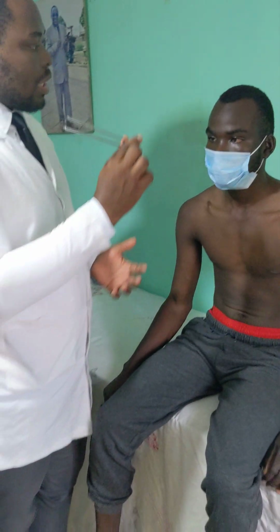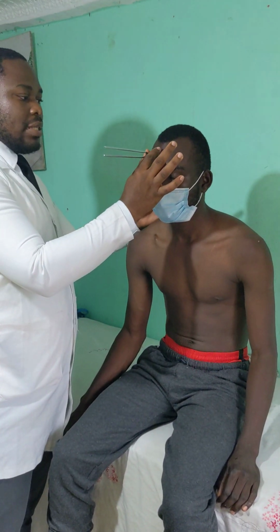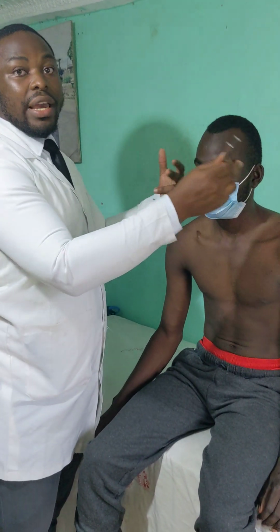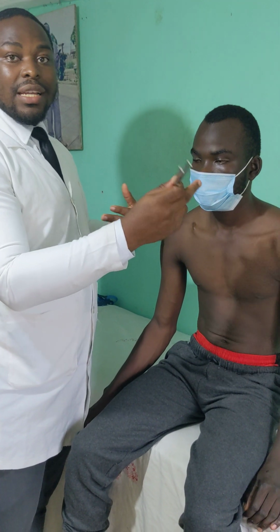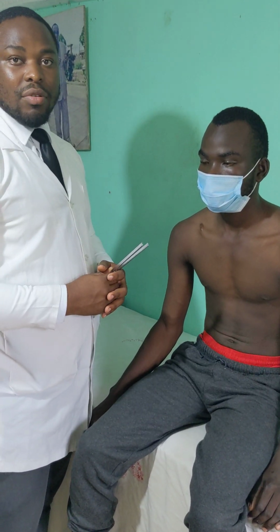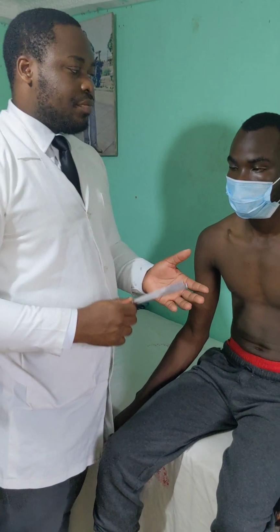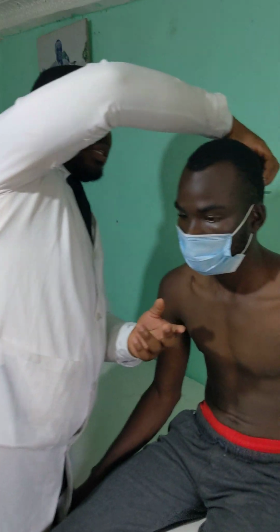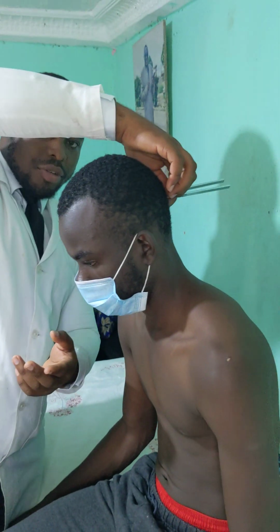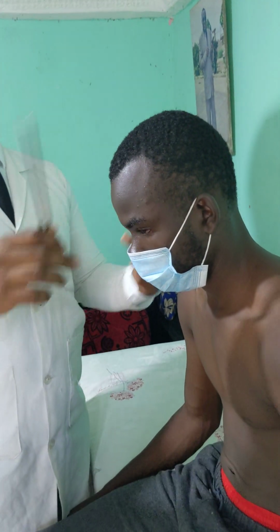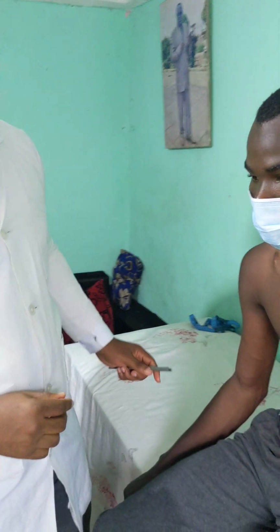Also, you can do the Weber test by placing the base at this side and asking which ear he hears better. The ear that he hears better means that there is more bone conduction at that level, and it may be the pathologic ear. Similarly, for the Weber test, you can place it at the occipital region, particularly the inion, and here it tells him which ear he hears better.